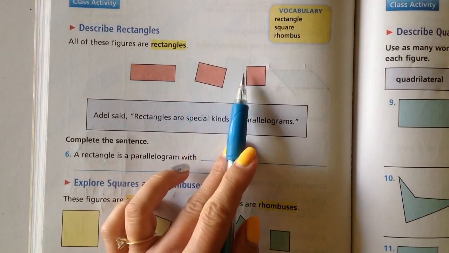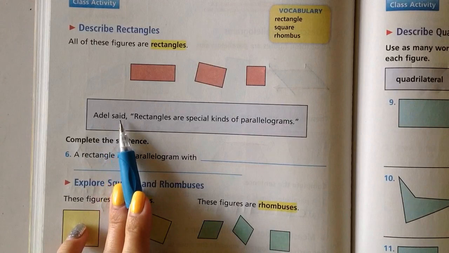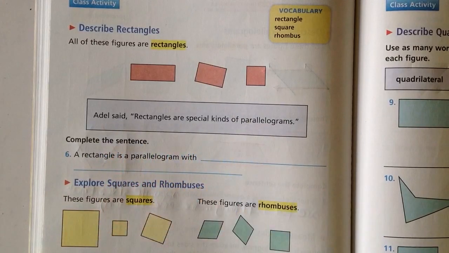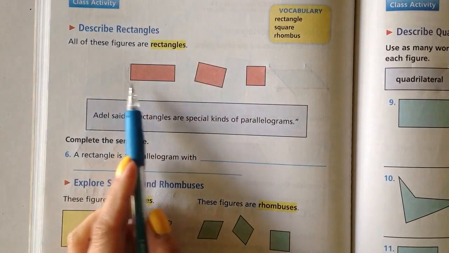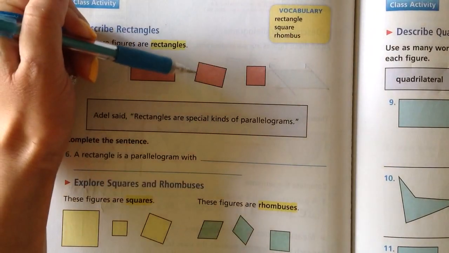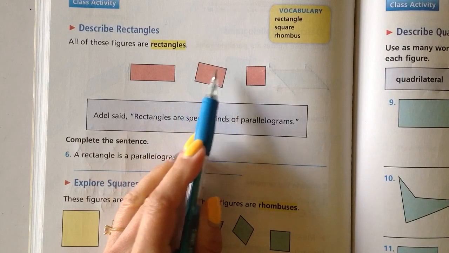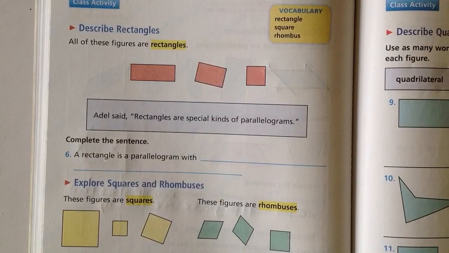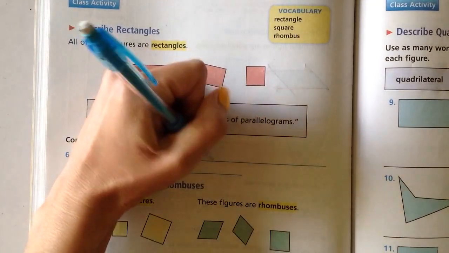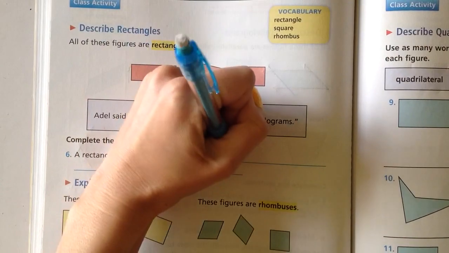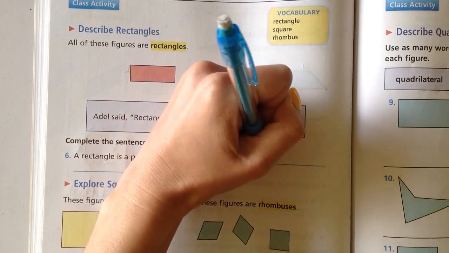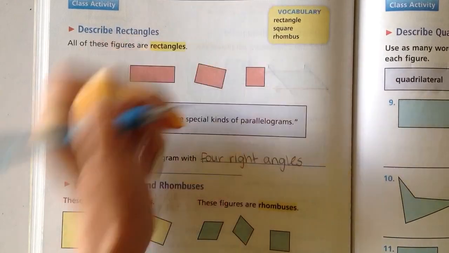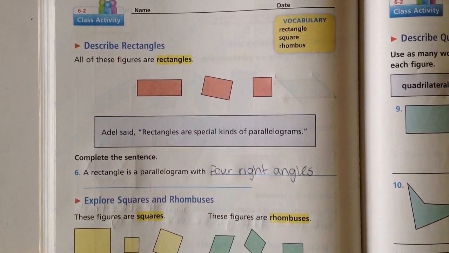All of these three figures are rectangles. Adel said rectangles are special kinds of parallelograms, and we did actually learn that already, that a rectangle is a parallelogram. The opposite sides are parallel. The opposite sides are the same length, but a rectangle is a parallelogram with a special rule. It's a parallelogram with 4 right angles. And if you recall, a right angle is when it makes a perfect corner. So very much like he did in the video.